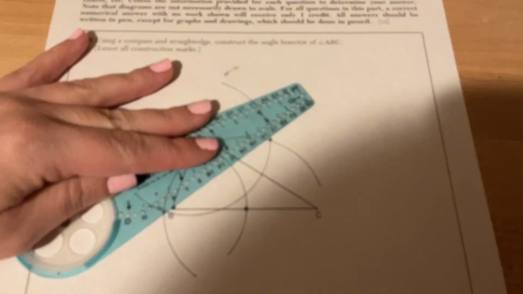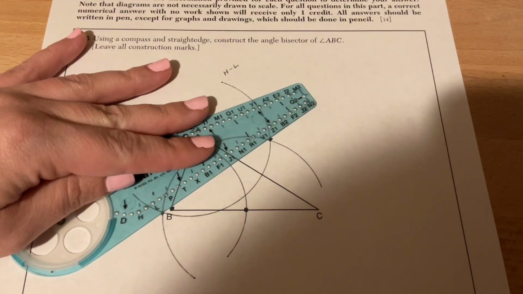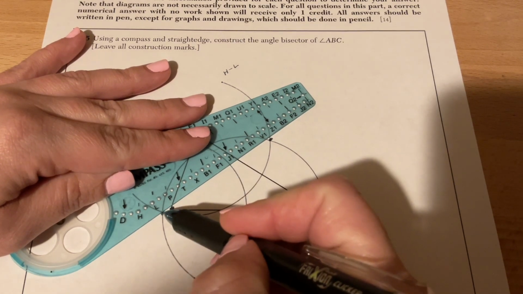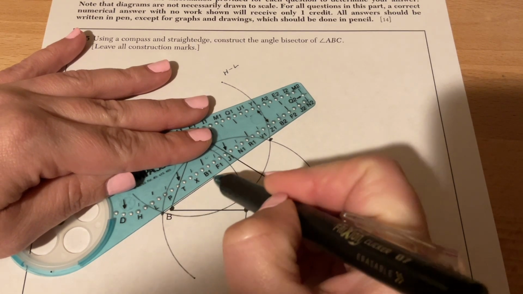And I'm going to use my compass as a straight edge. This is the reason I like the safety compass. I don't need a separate straight edge. And I'm going to connect those two intersections.